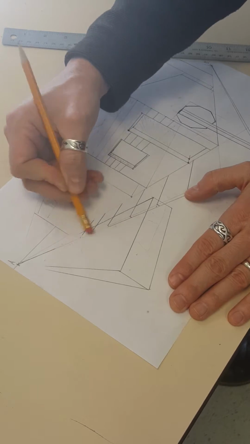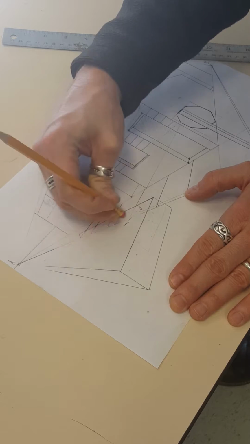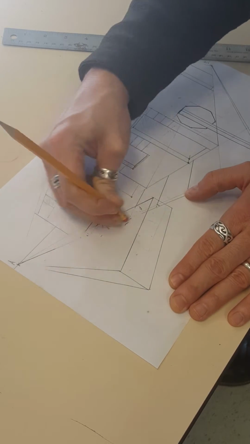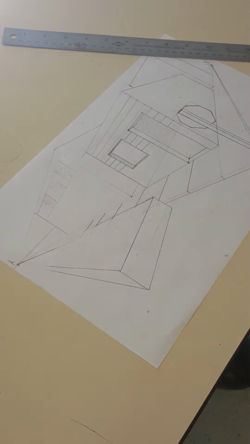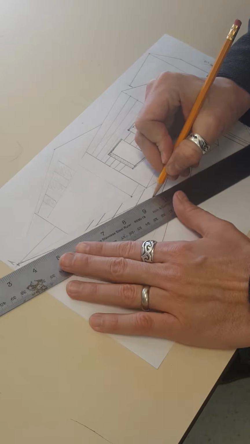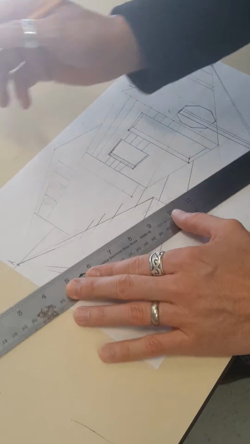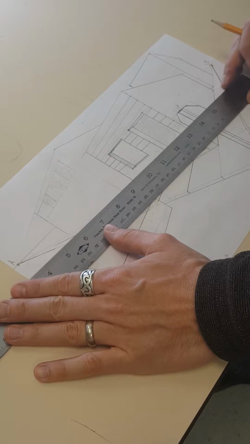Come in now and get rid of my sidewalk view. Or just lighten it up. I can come in with a heavier line later, I suppose. So I'm going to carry that line a little farther actually. There we go. And now I'm not going to go horizontal with this.